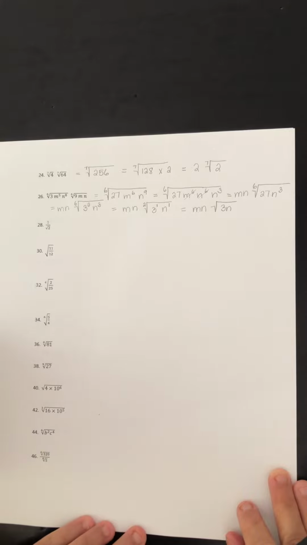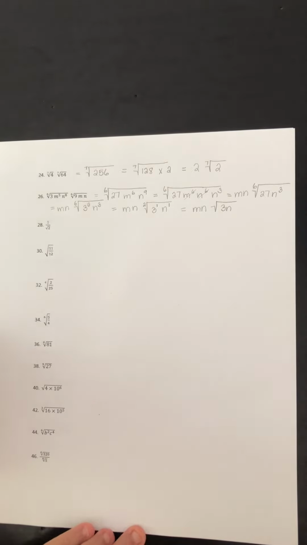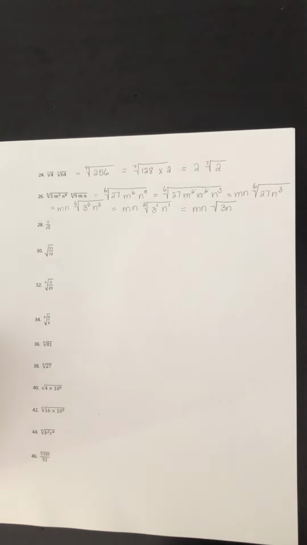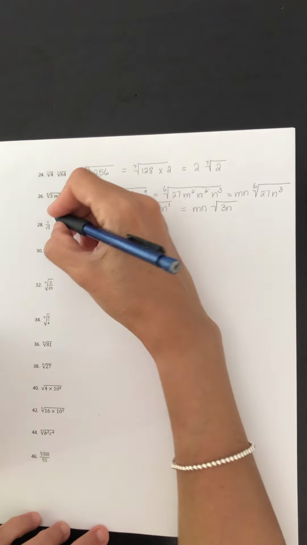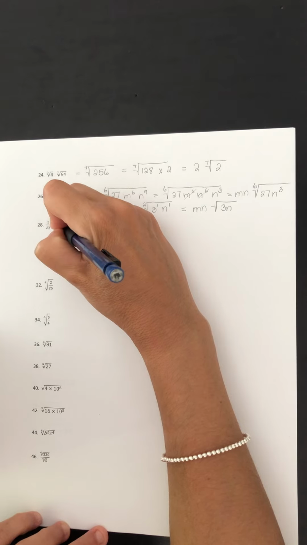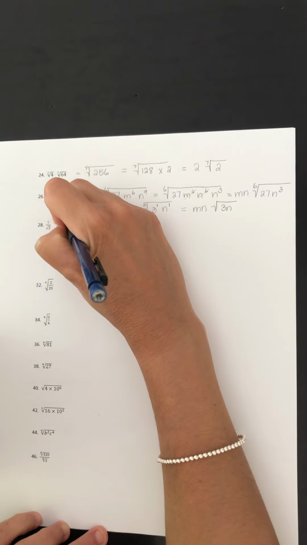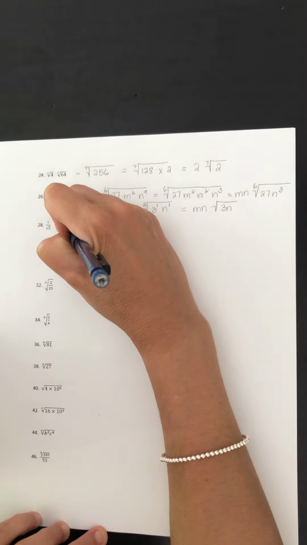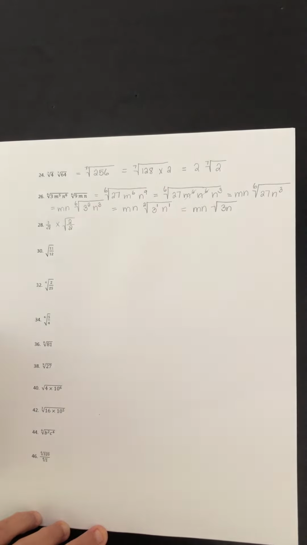Okay, now our next one will be the first time we're going to use rationalization of the denominator. So let's have a look. We have 1 over the square root of 2. We would like for there not to be a radical in the denominator. So what we can do is multiply by the square root of 2 over the square root of 2.